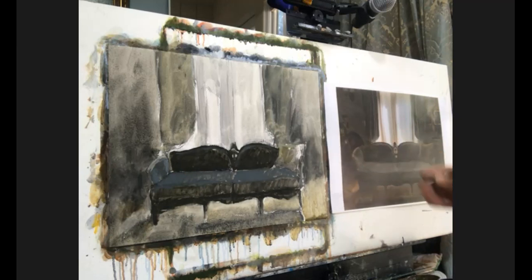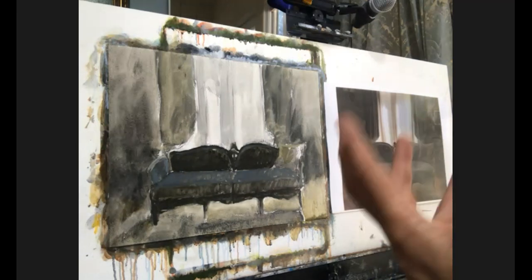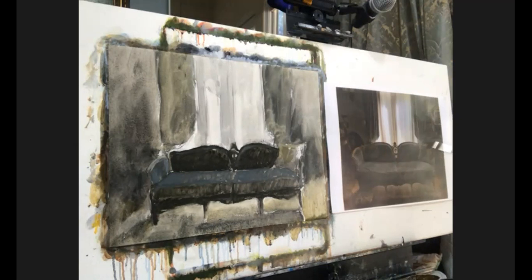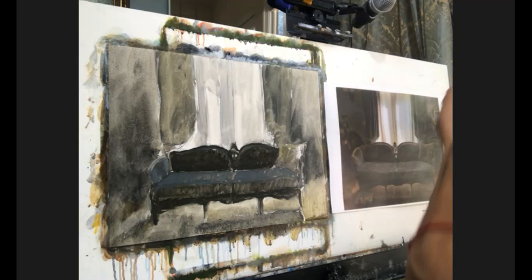I think that's really important to observe. Practice observational skills by honing in on the idea that the pillow is not a perfect pillow cast in marble. It's just a piece of fabric that has something inside. It's soft and it sits on the couch and creates a little bit of weight.